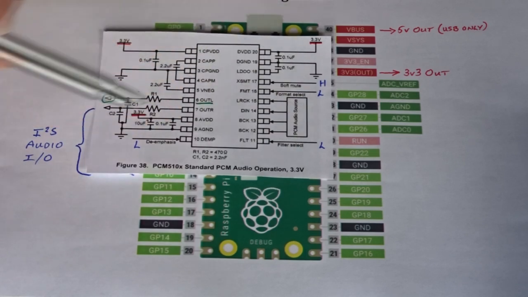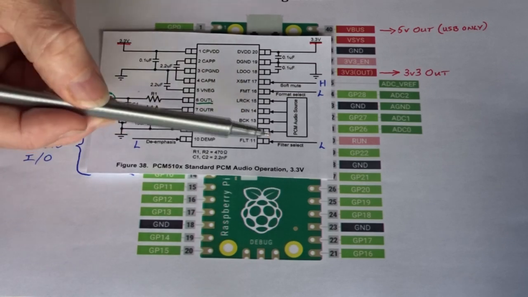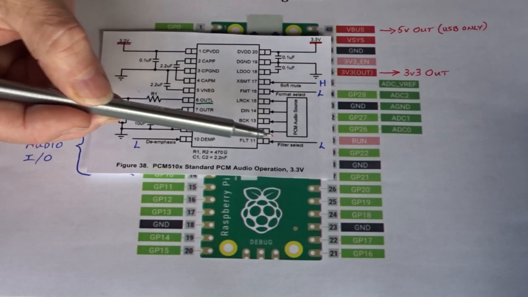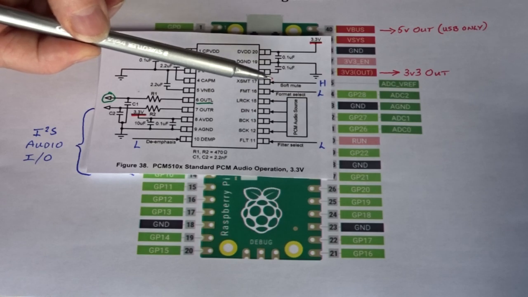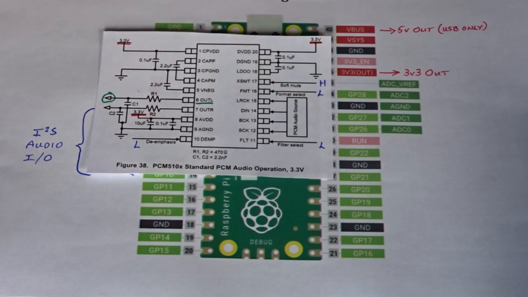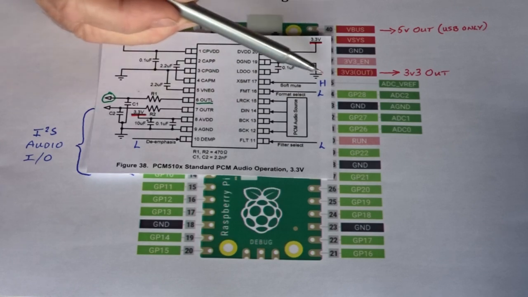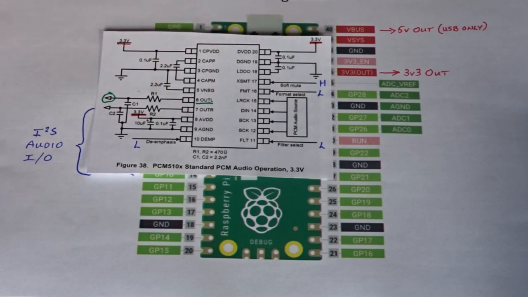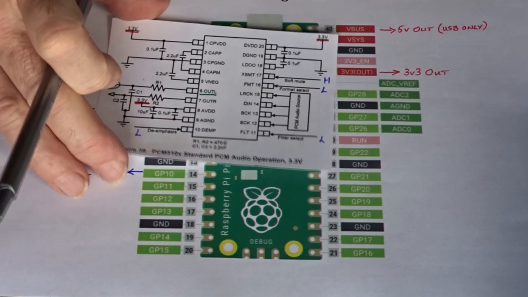It's got some control signals. This is de-emphasis, which you set low to turn it off. This is the filter, which you set low for normal latency, and this is the format, which you set low for I2S. And this one is soft mute, and it needs to be set high, otherwise it will mute the output, which is not something we want. And I'm only just going to take the left out from this.